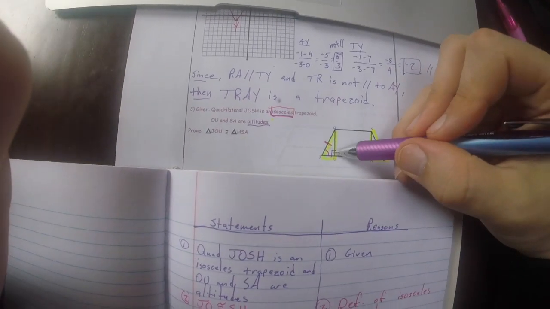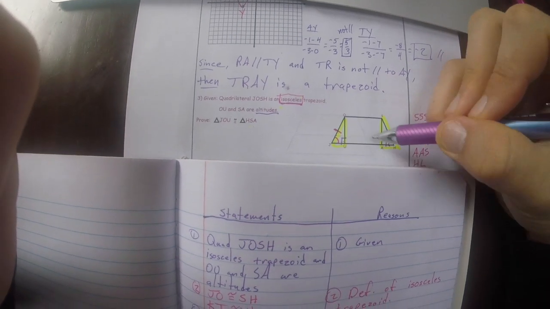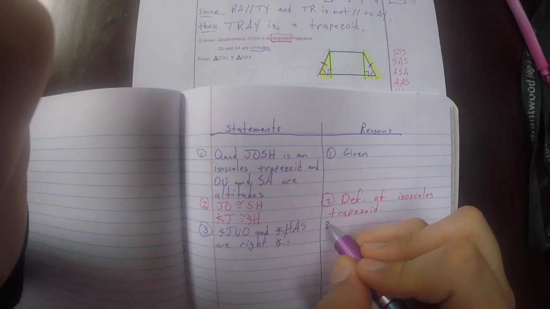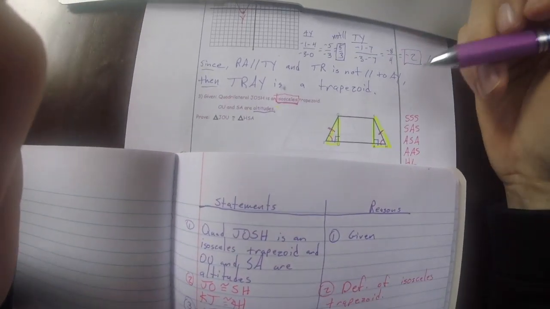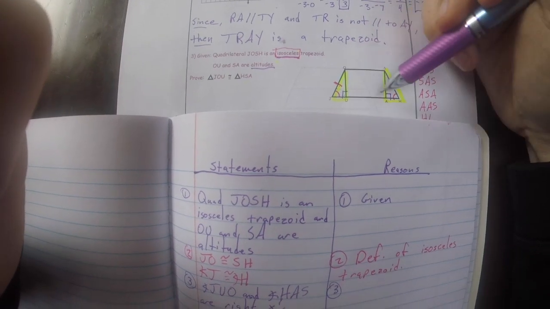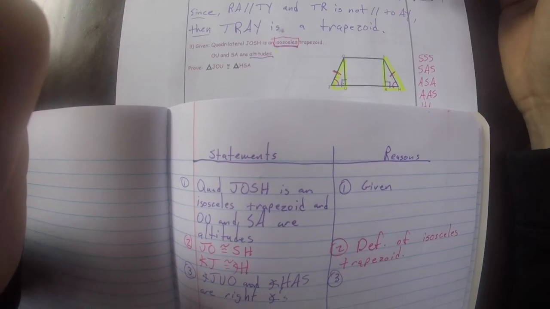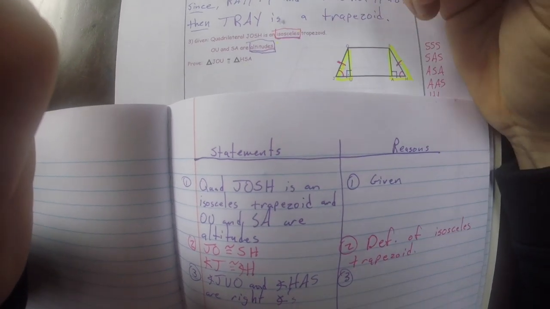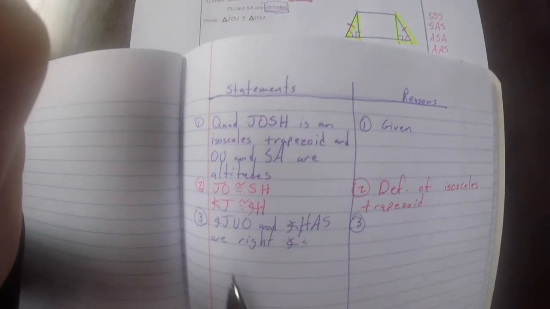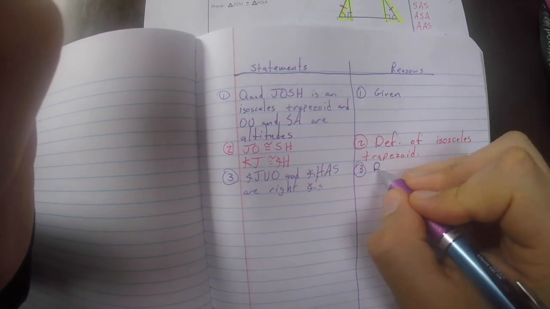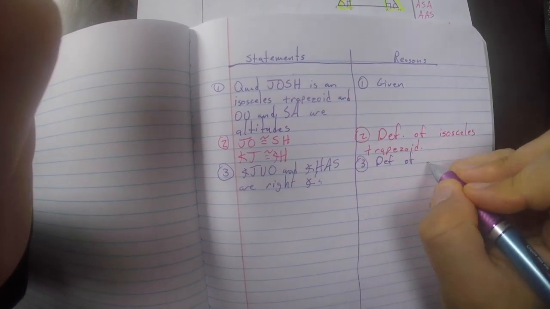How did I know that this angle and this angle were 90 degrees? That's what I'm going to have to put in my reason column. The definition of what word told me that these were right angles? Altitudes. Altitudes create right angles. Therefore, I know that JUO and HAS are right angles because of the definition of altitude.